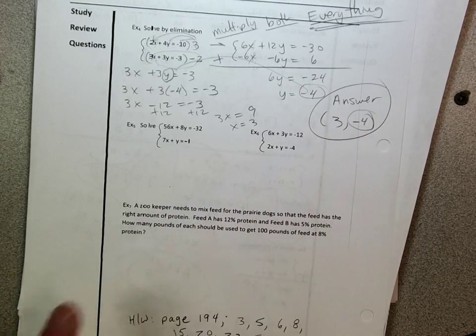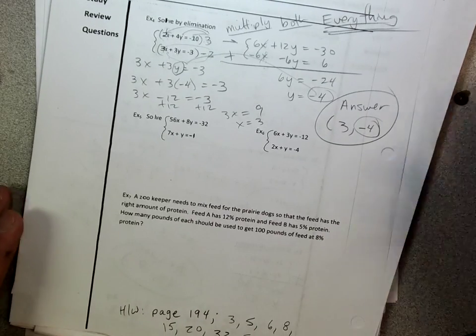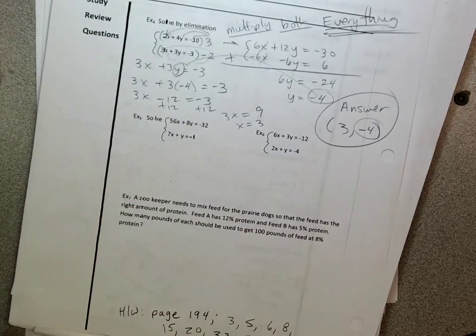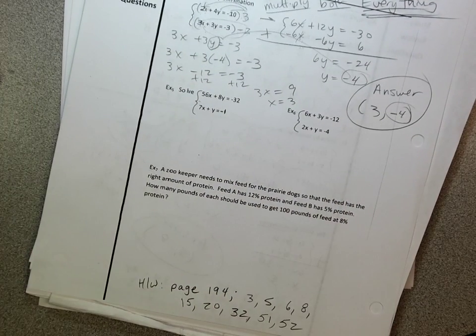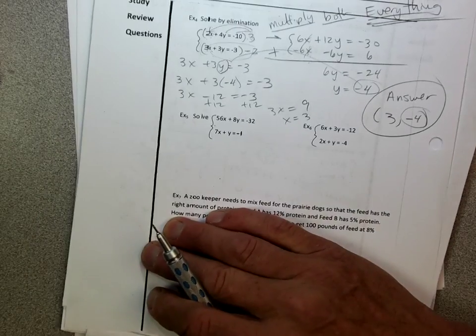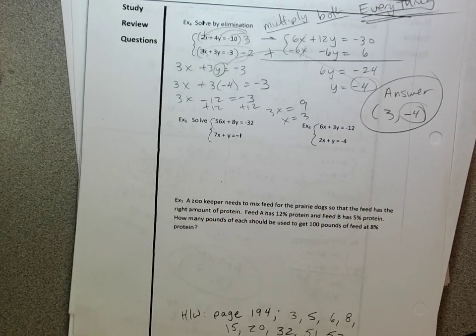Okay, I got 3 more examples. So let's get these examples done. Example 5. All right. What do you think? Look at example 5. Anybody have any ideas? I want to multiply to make something the opposite.